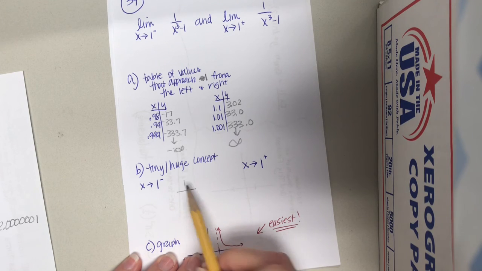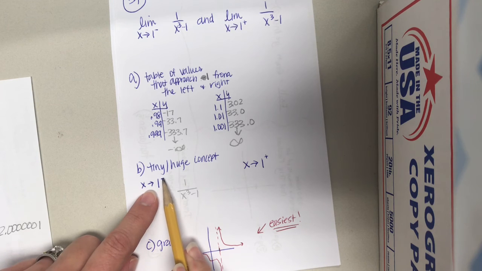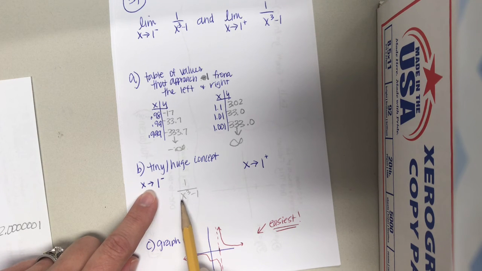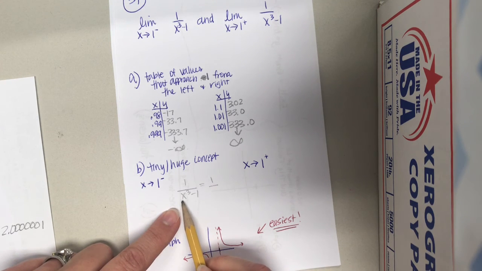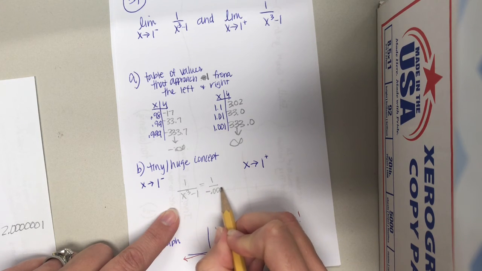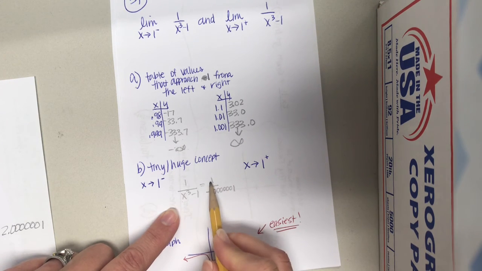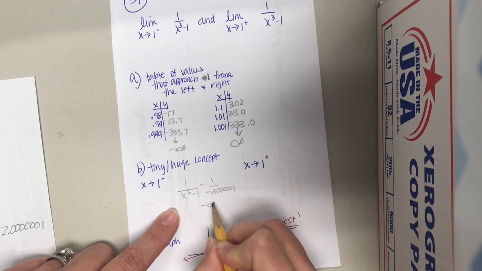So if we have 1 over x to the third minus 1, and I'm approaching 1 from the left. So think of this being like 0.9999999. So the top's going to just be 1, but think of 0.99999 minus 1 is going to be a tiny negative number. So when you take 1 divided by a really tiny number, that's going to approach negative infinity because of the negative.